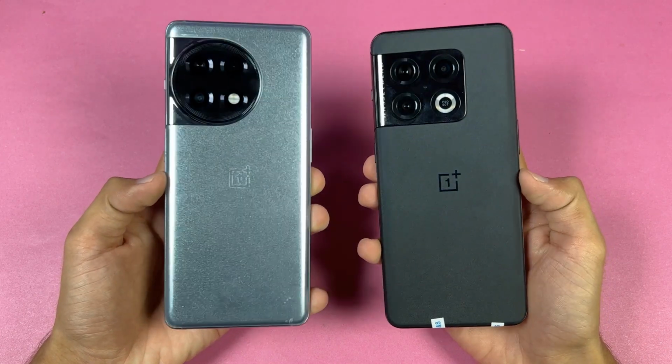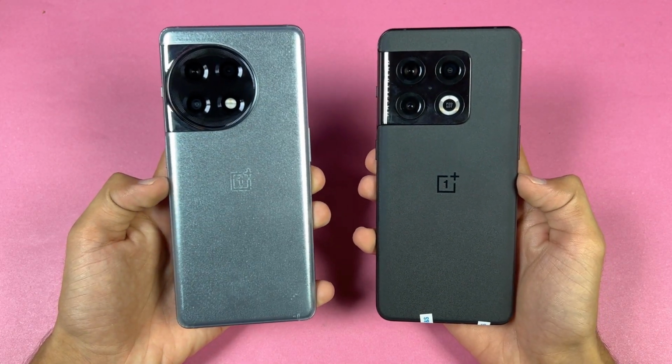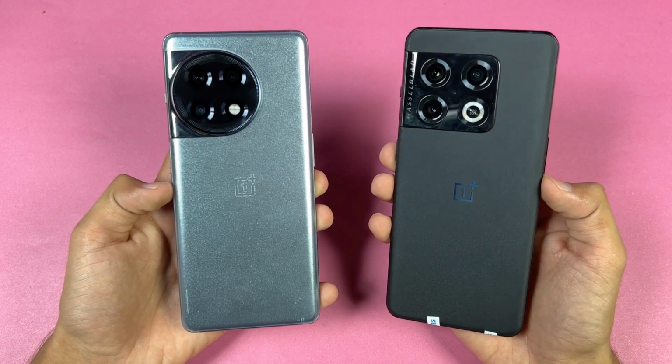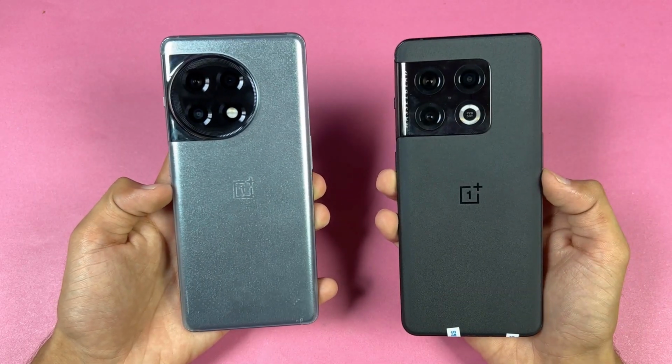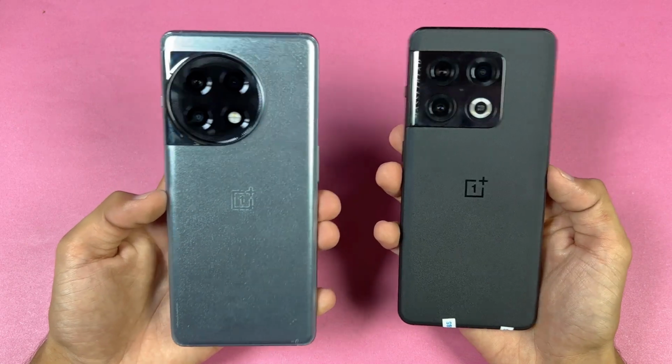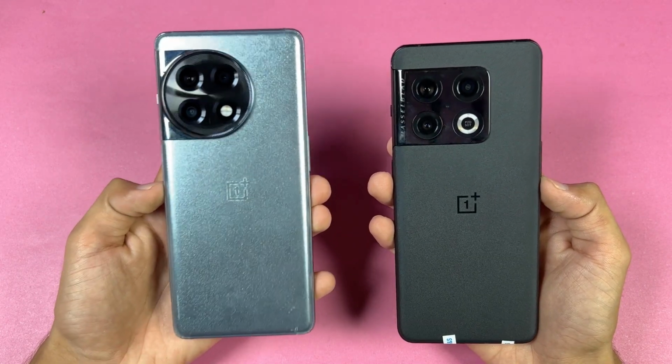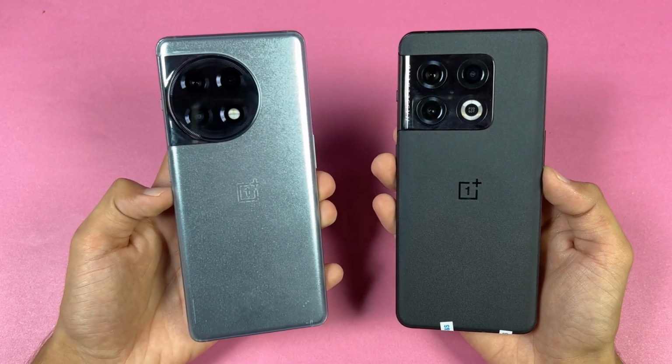Hey guys, what's up? It's time to do a speed test comparison between the OnePlus 11R versus the OnePlus 10 Pro. This phone is powered by Qualcomm Snapdragon 8 Gen 1 SoC with 8 GB of RAM, while the OnePlus 11R is powered by the new Qualcomm Snapdragon 8 Plus Gen 1 SoC with 16 GB of RAM.